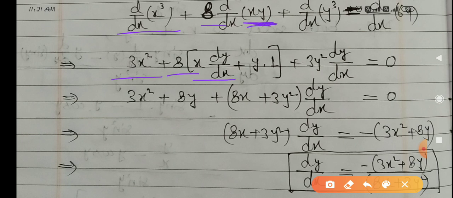x same, differentiation of y is dy upon dx, plus y same, differentiation of x is 1, plus differentiation of y cubed is 3y square dy upon dx, equals differentiation of constant 64 is 0. Now simplification will be done.